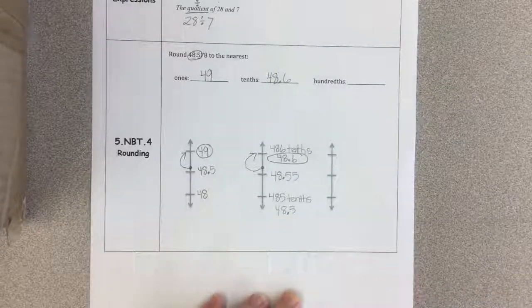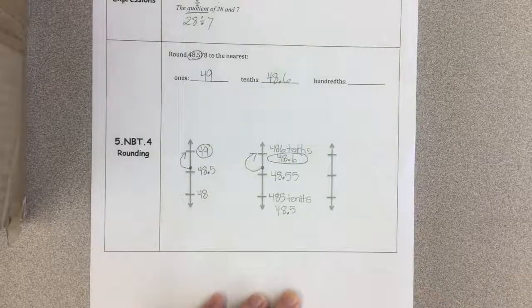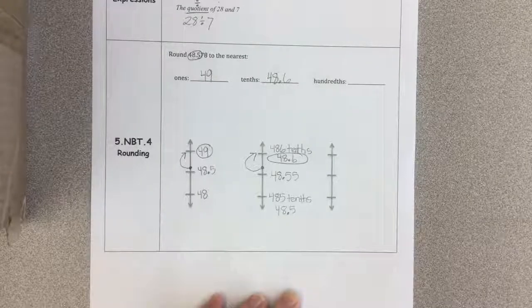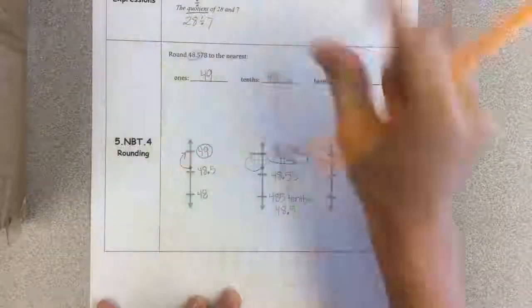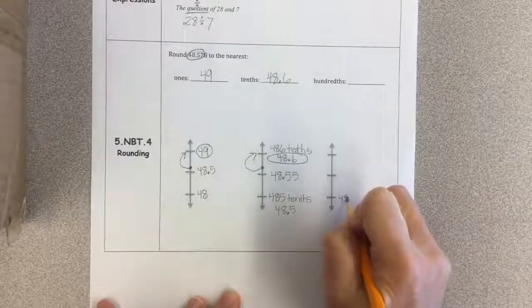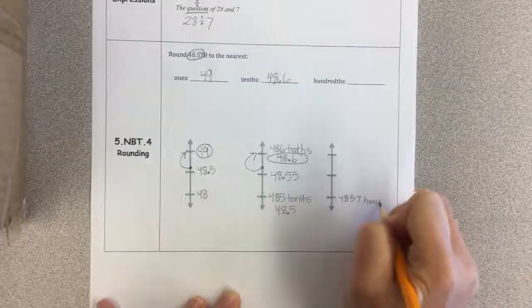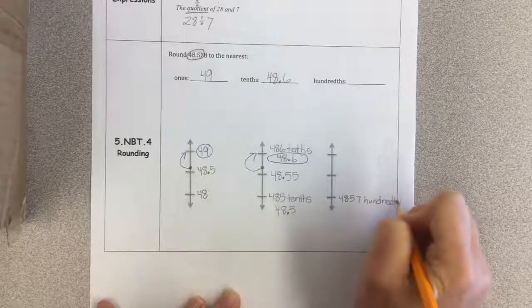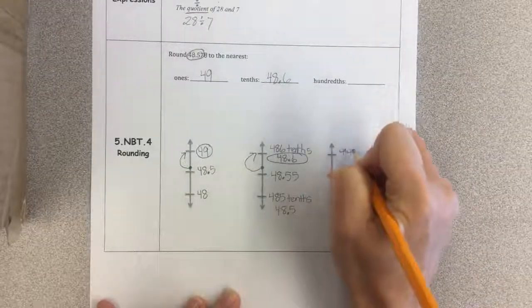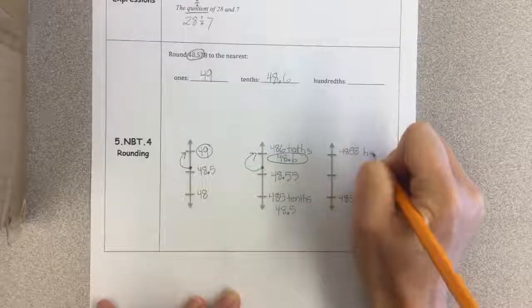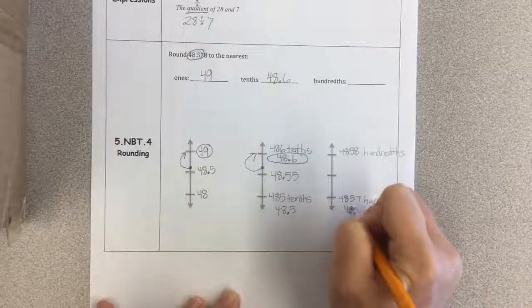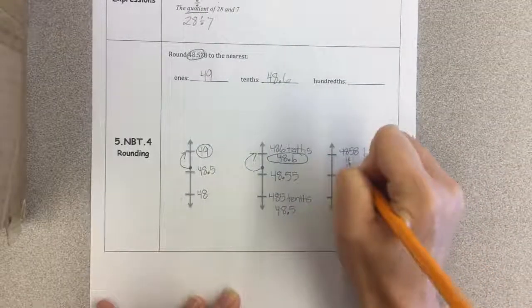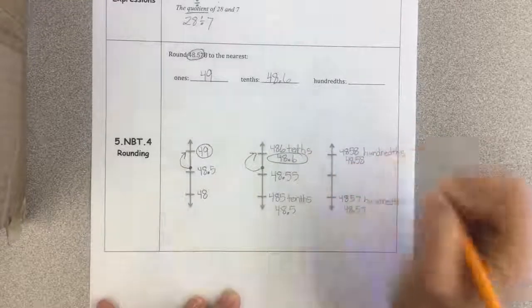Lastly, I need to round to the nearest hundredths place. And so with that in mind, I'm going to determine how many hundredths my number is made up of. So I have 4,857 hundredths. And if I add on one more, it would be 4,858 hundredths. Now written in standard form, this is 48 and 57 hundredths, and this is 48 and 58 hundredths.